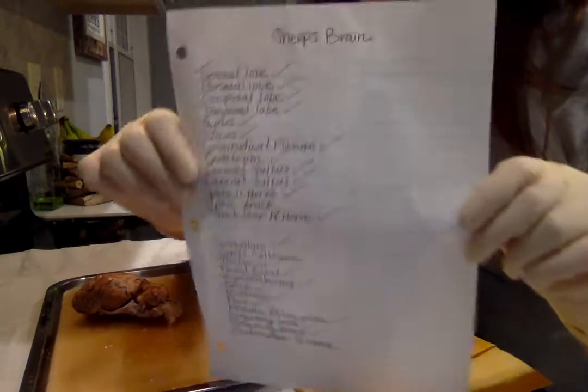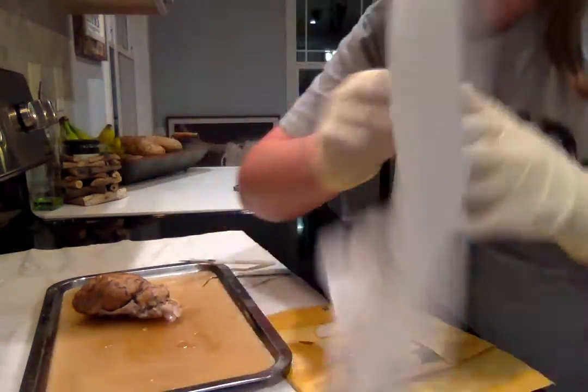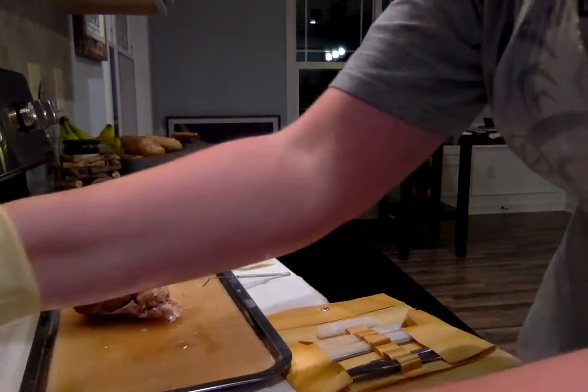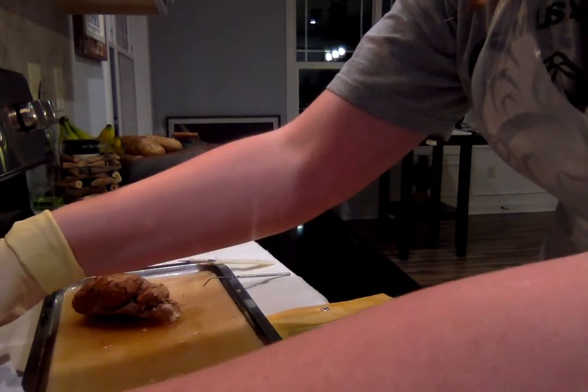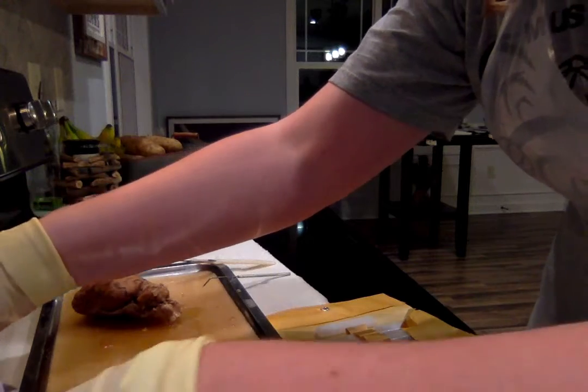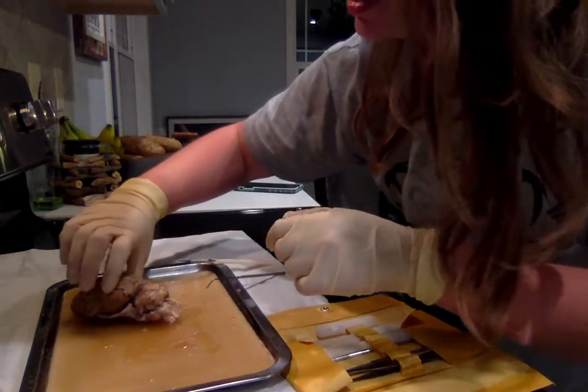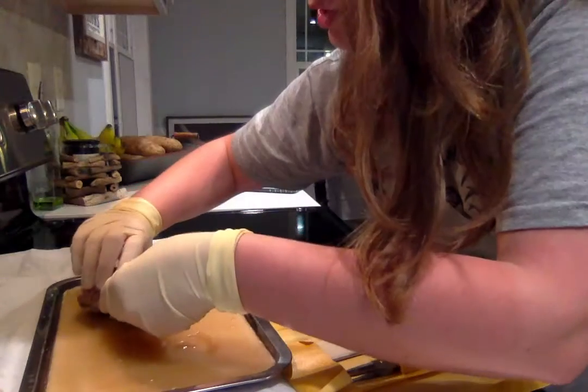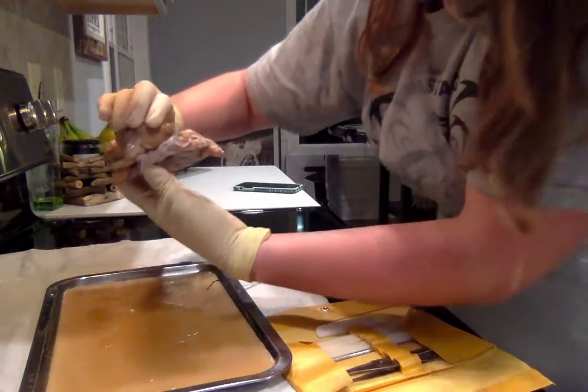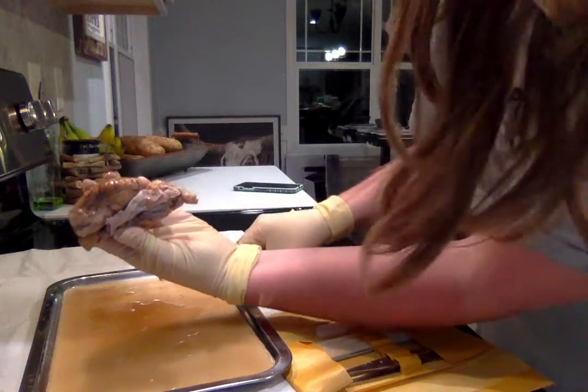We're going to be labeling some terms. Here is my term sheet. Alright, so let's go ahead and get started. We are going to be looking at the brain at a lateral view.